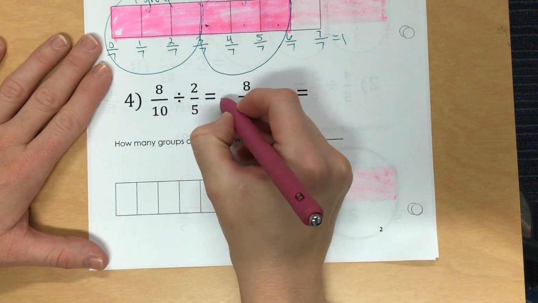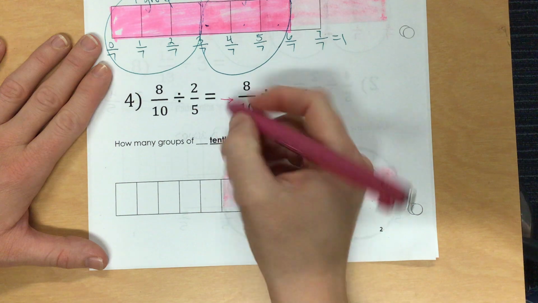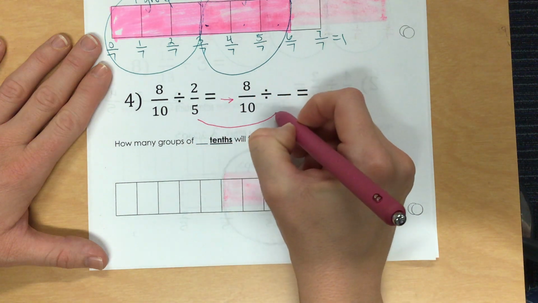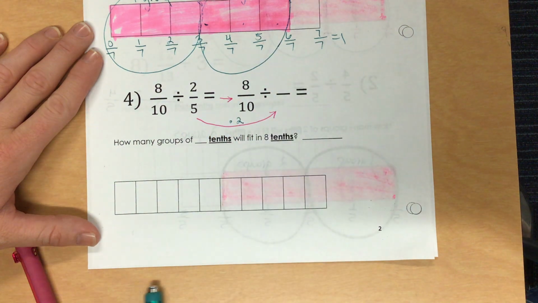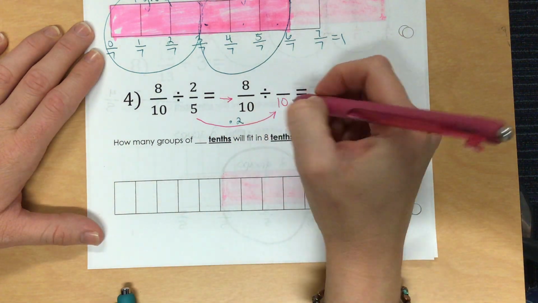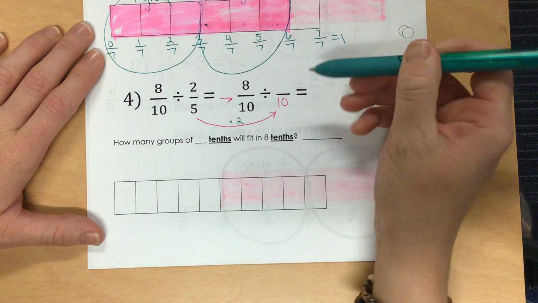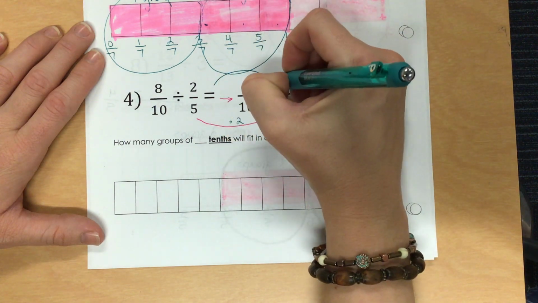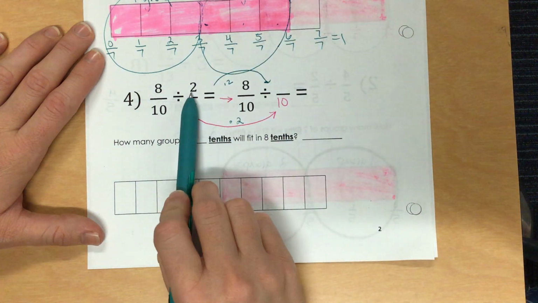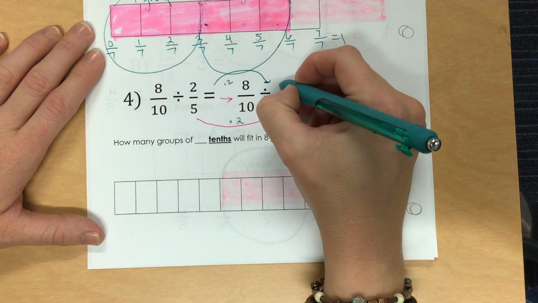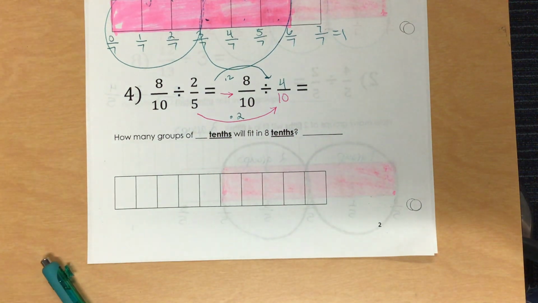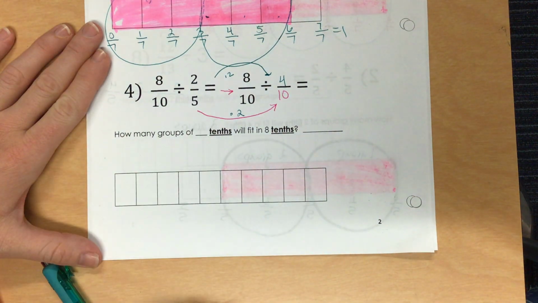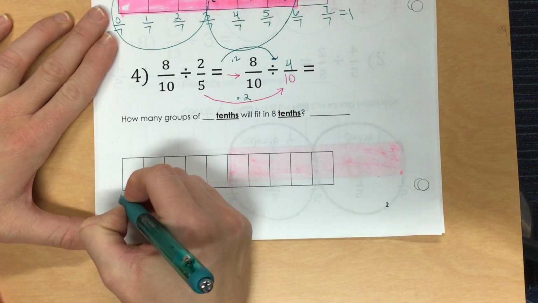Okay, so here we're rewriting it. My first factor is 8/10. Well, I know I can scale up, multiplying by 2, because 5 times 2 gives me 10. What we do on the bottom, we do on the top. So we're also going to multiply our numerator by 2. 2 times 2 gives me 4. Now we have our common denominator to represent how many sections we've divided our strip diagram into.